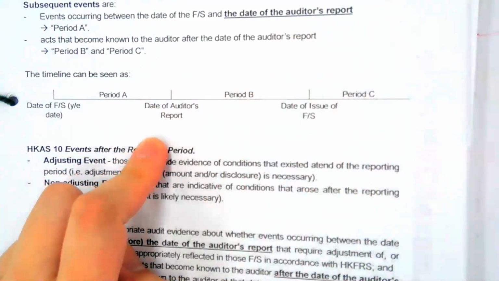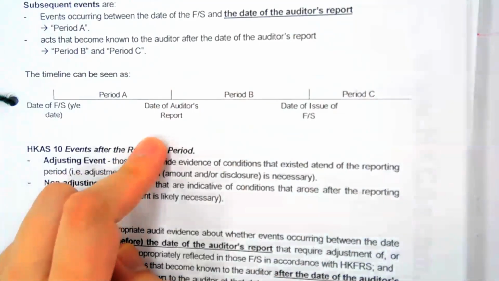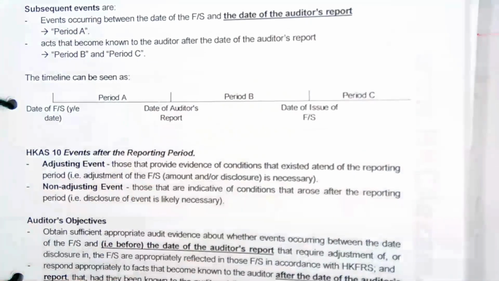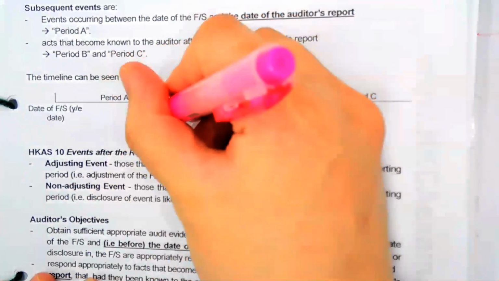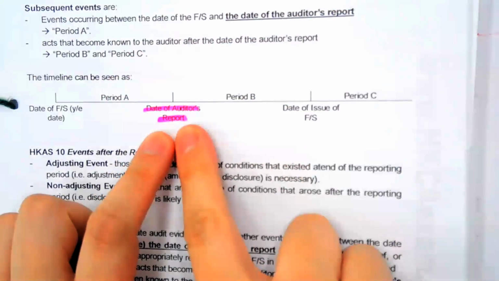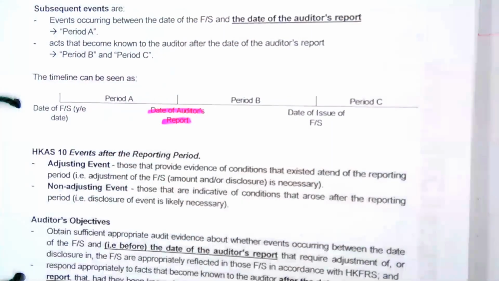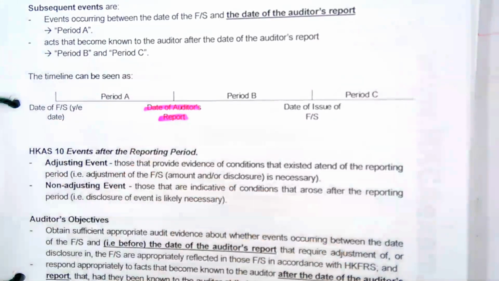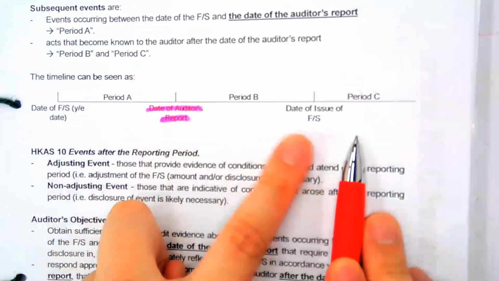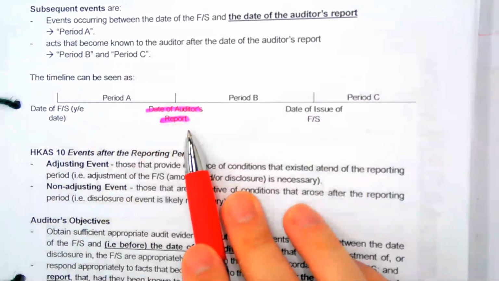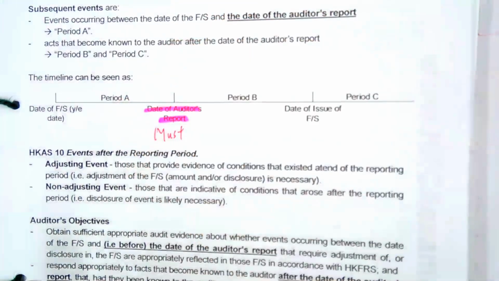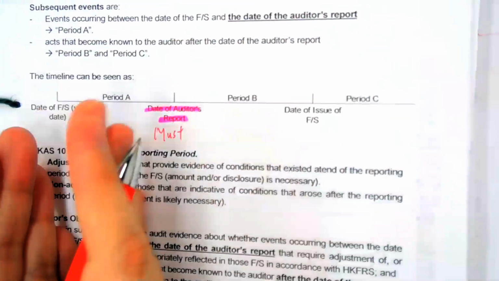Therefore, during the examination, you must look for the date of the auditor's report when it comes to a question: is the event before the date of the auditor's report, or is it happening after the date of the auditor's report? This is the only indicator that you must identify during an examination. You must be able to tell whether it is before or after.